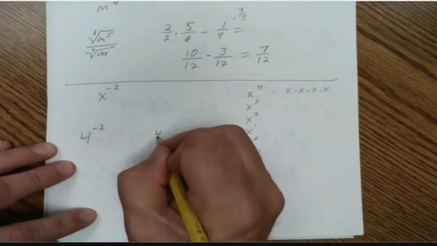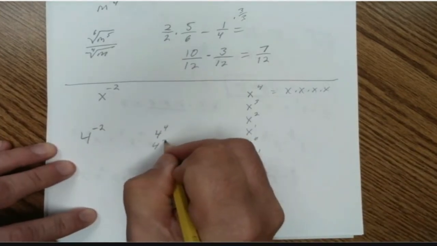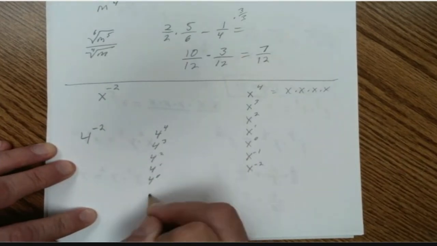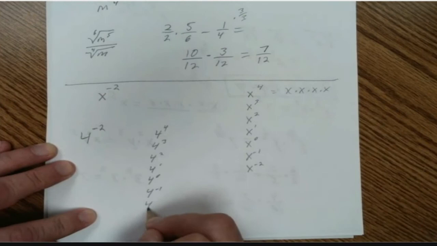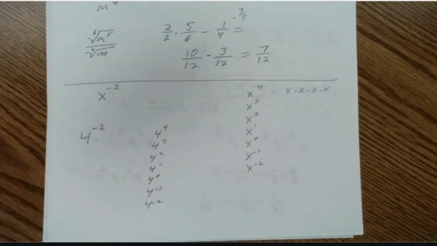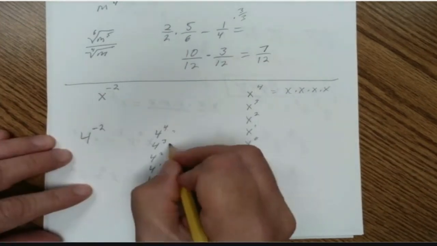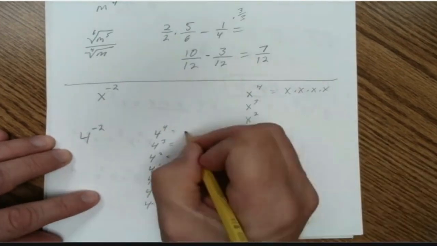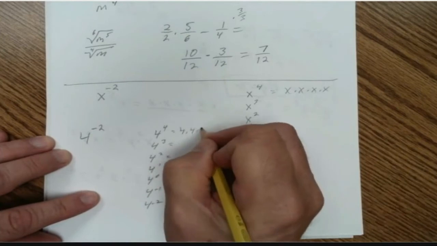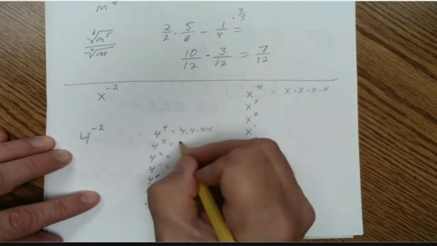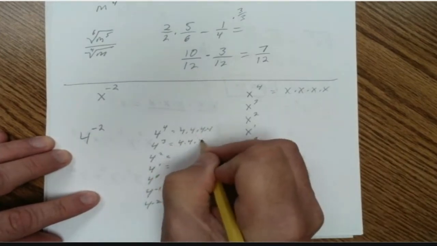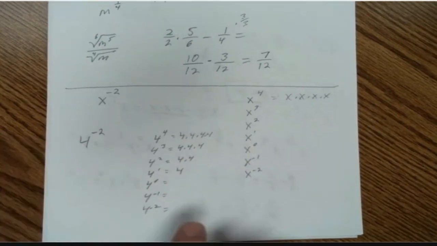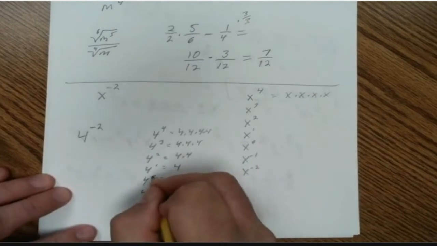So I'm going to say this is 4 to the 4th, 4 to the 3rd, 4 to the 2nd, 4 to the 1st, 4 to the 0 power, 4 to the negative 1, and 4 to the negative 2. We're going to find out with actual numbers how we get there. And this will help us understand what x needs to be. So this is 4 times 4 times 4 times 4. And this is 4 times 4 times 4, 4 times 4, and this is 4. Does anyone know what 4 to the 0 power is?